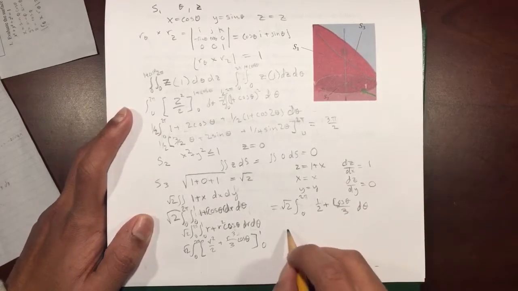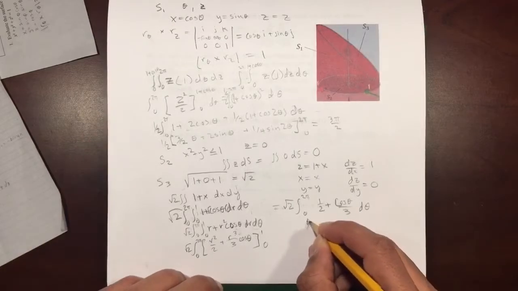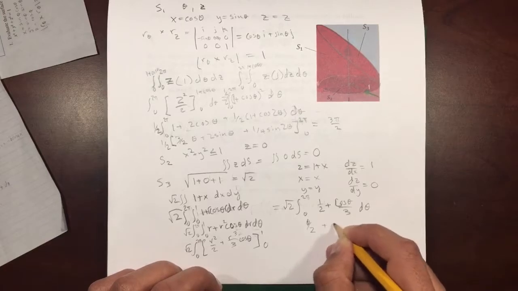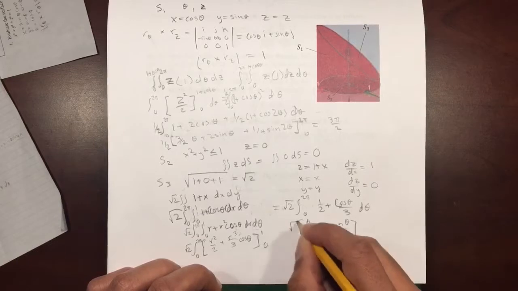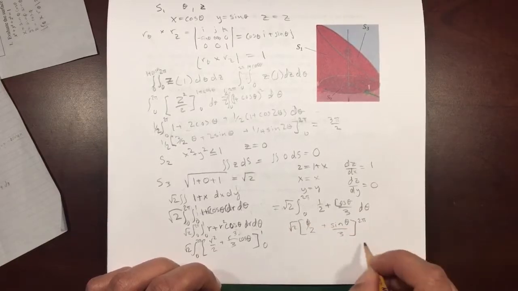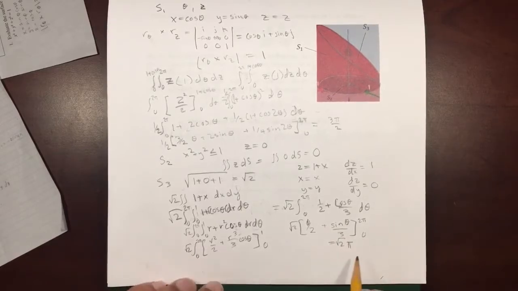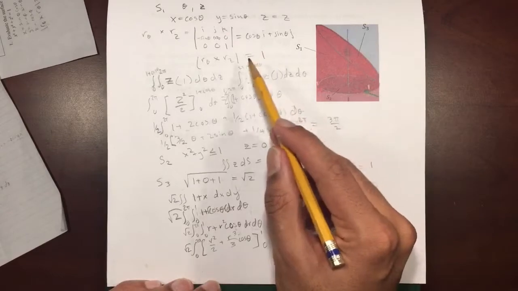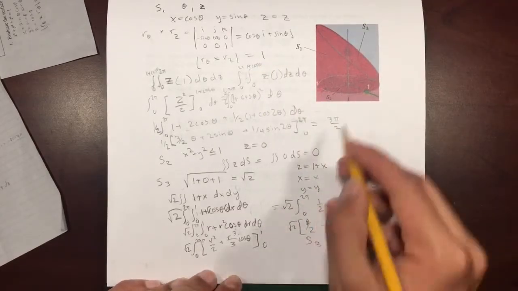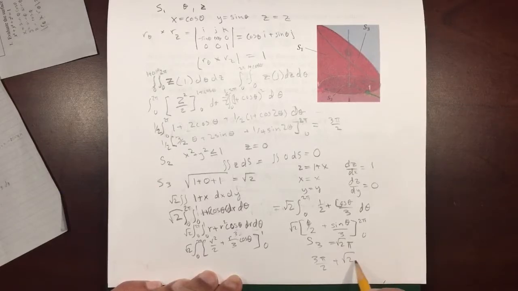And then we can integrate this one more time, and we get theta over 2 plus sine theta over 3, all multiplied by root 2, from 0 to 2 pi, and then that equals root 2 pi. So that is our side 3, and side 2 is 0, and side 1 is 3 pi over 2, so we add these together to get the total surface area.